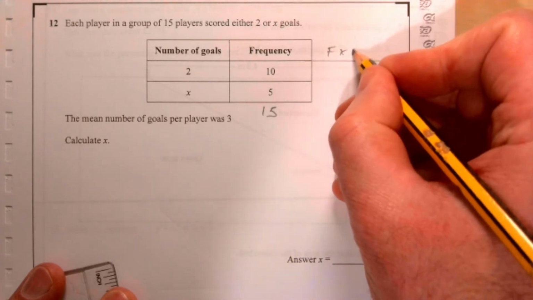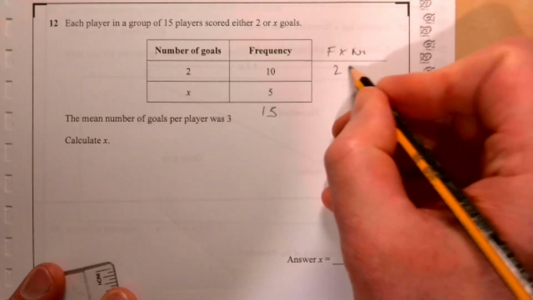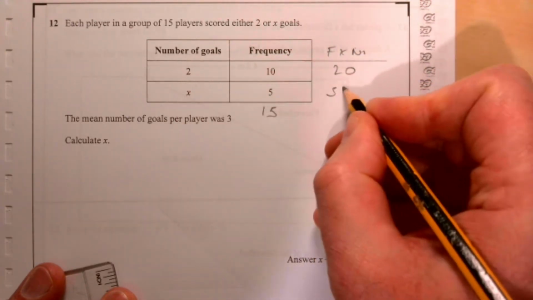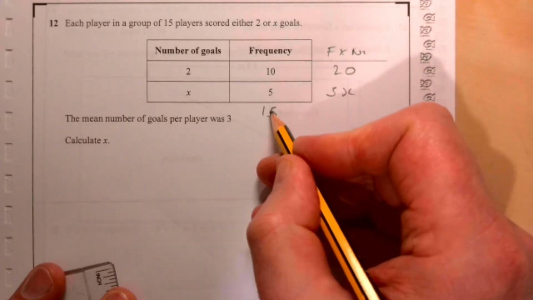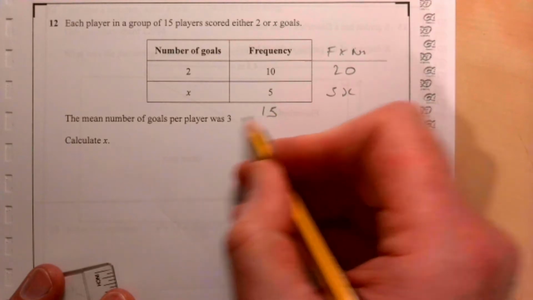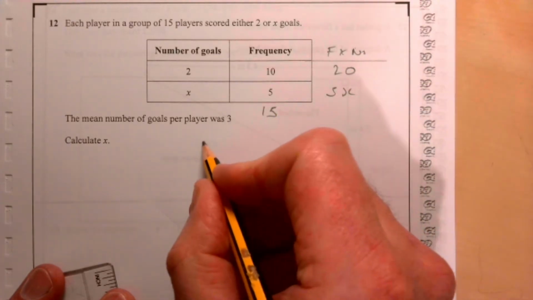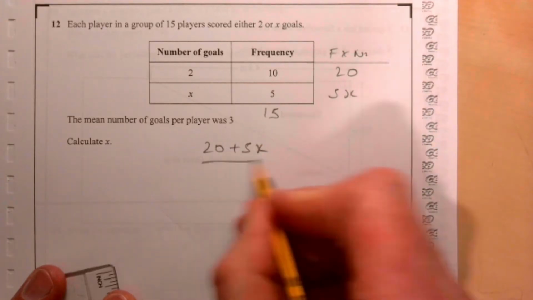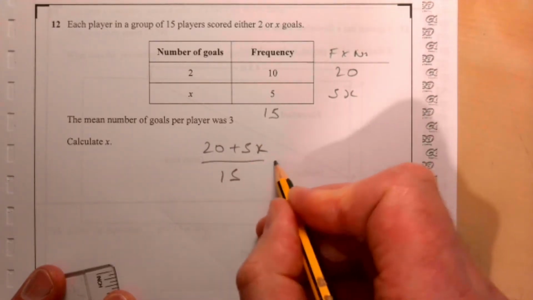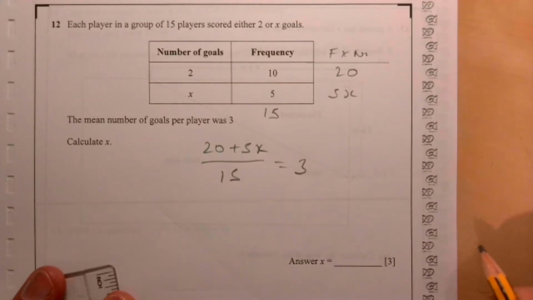If we go for the number of goals, so 2 times that would be 20, and then that would be 5x, and we add those two together, and we then do this divided by this, and we should end up then with 3. So it should be then 20 plus 5x divided by 15 equals 3. That's the way we work it out.